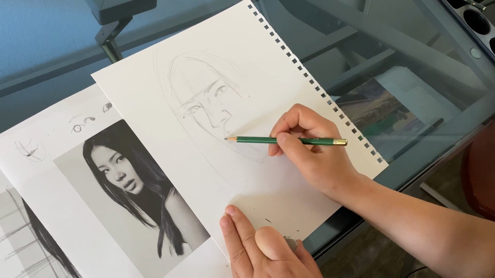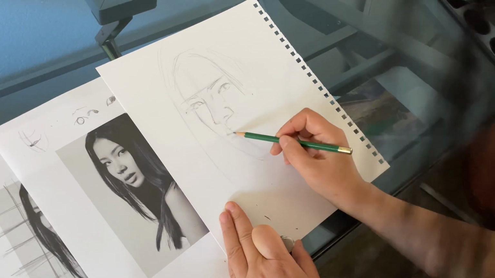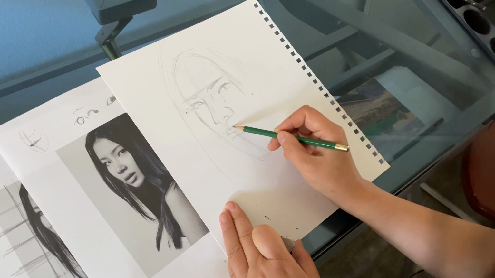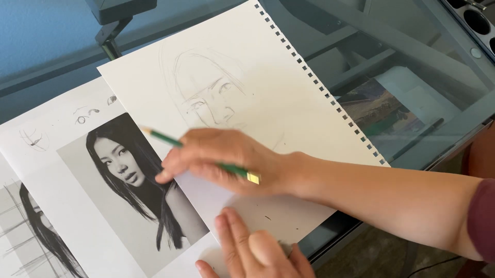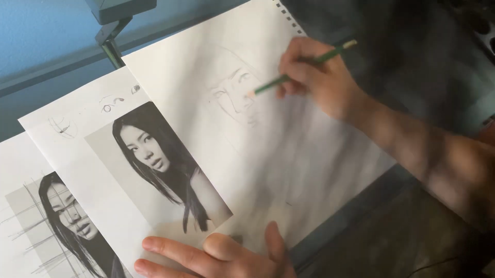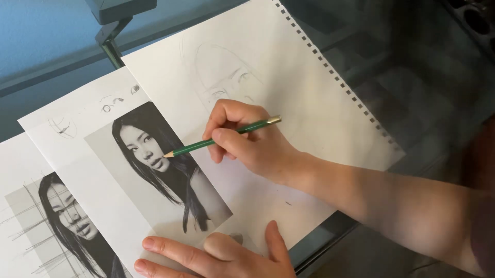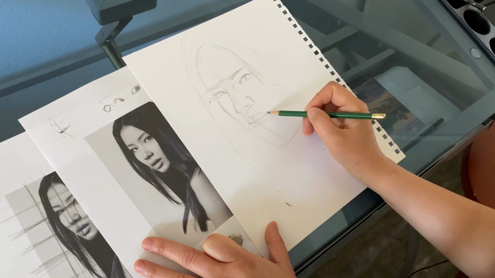Lips. This line's slanted that way. See how far it goes from the, this one is inside the nose. This one is outside the nose. Do you see that?